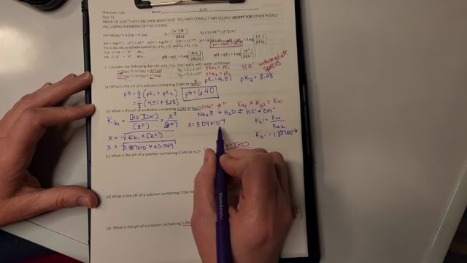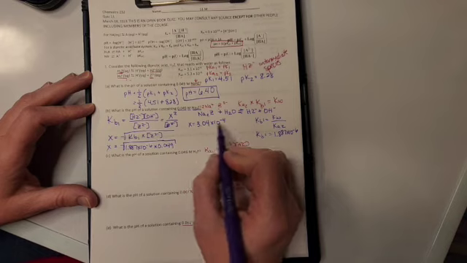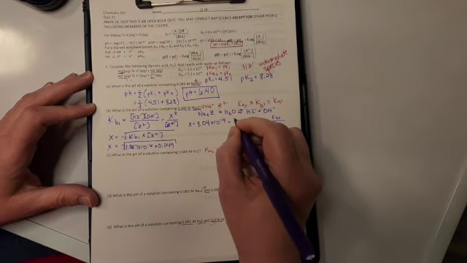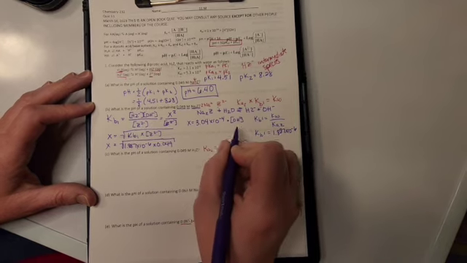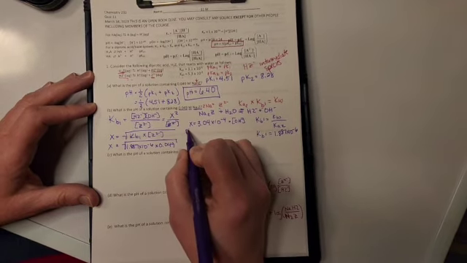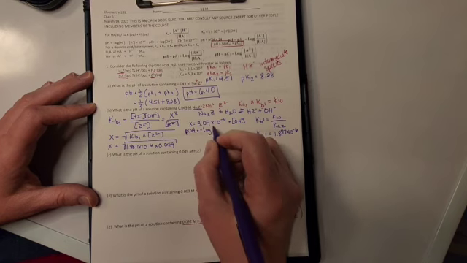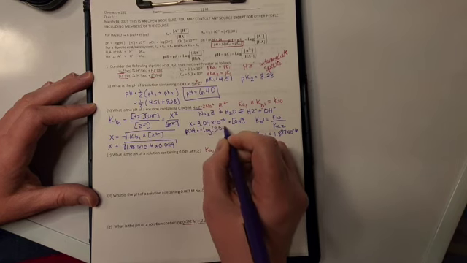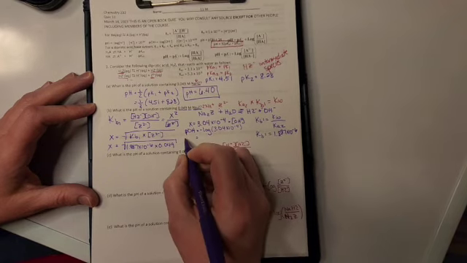Now remember that this is not our pH. This is our concentration of our hydroxide. Okay, and so from this, we're going to find our pOH. And that's going to be our negative log of 3.04 times 10 to the negative 4 is going to give us our pOH.